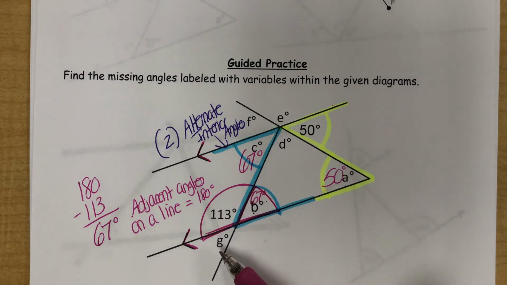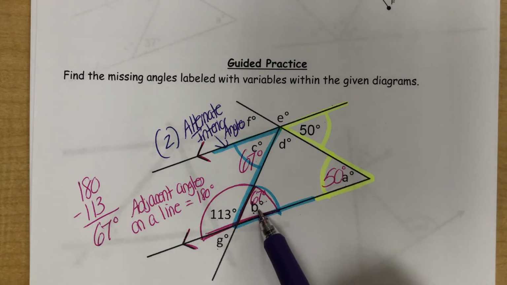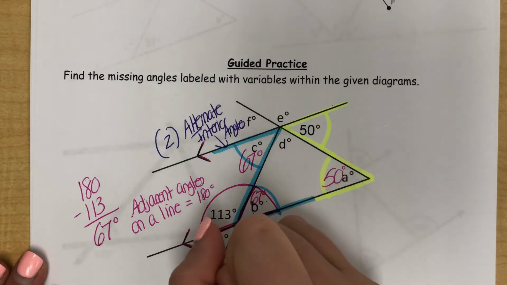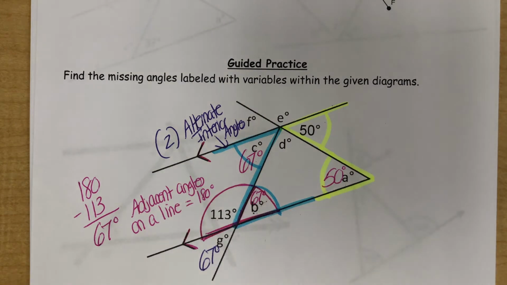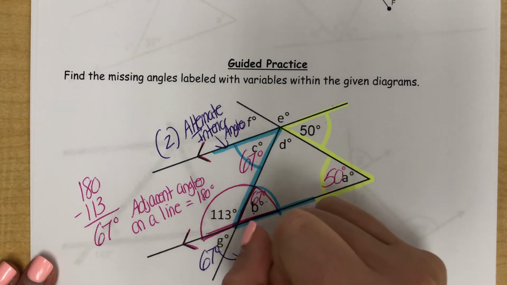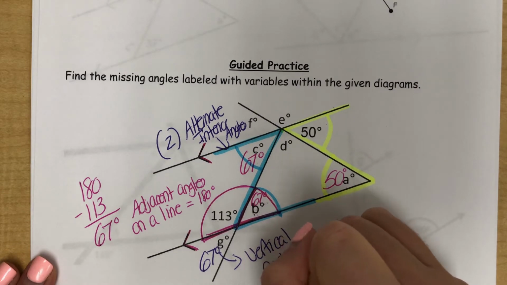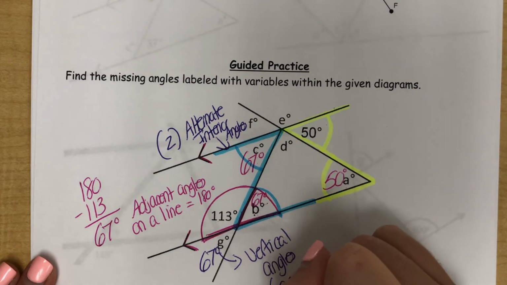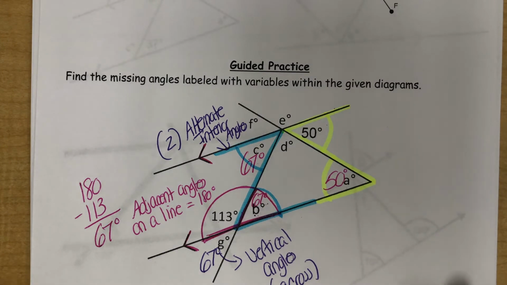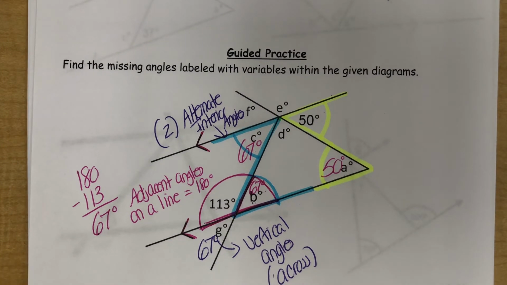So now I'm seeing that angle G is the only angle that's left for me to find in the bottom half of the diagram here. And I'm noticing that angle G is a vertical angle with B. So vertical angles are equal, they're congruent. So if this is 67, I know that G is 67 degrees as well. And again, I'm getting this answer because those are vertical angles. They're right across from each other, so that means that they are equal in measure. Let me scoot this up just a smidge.